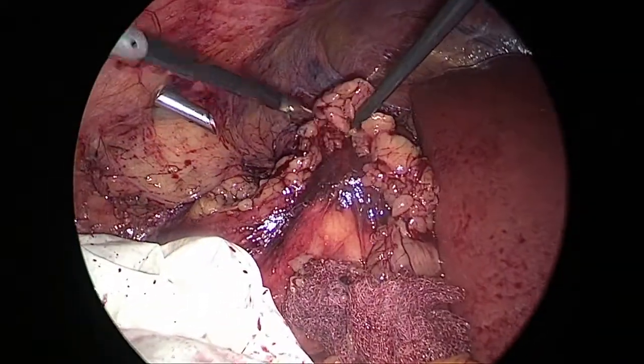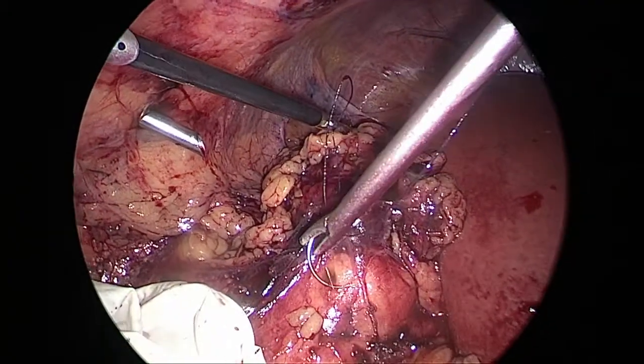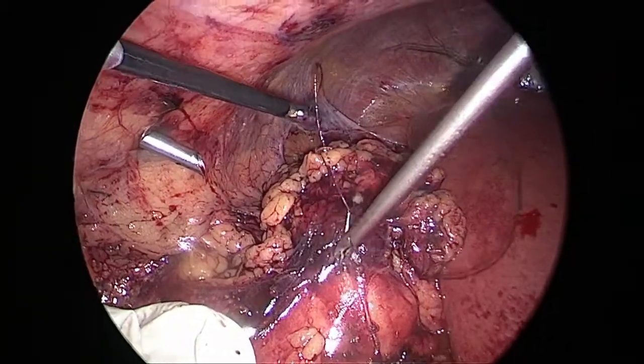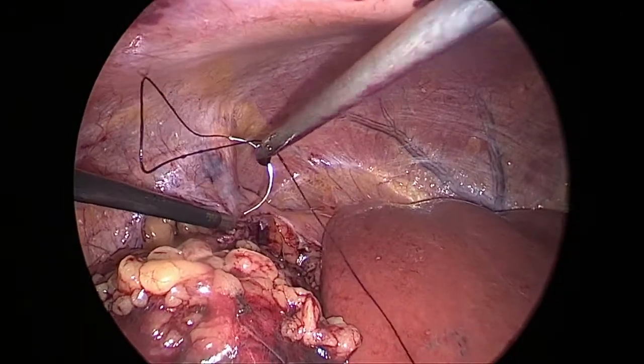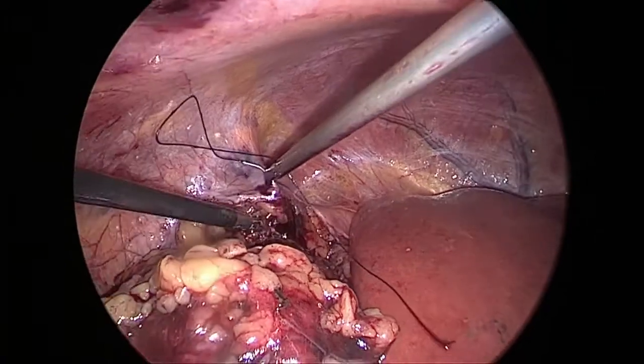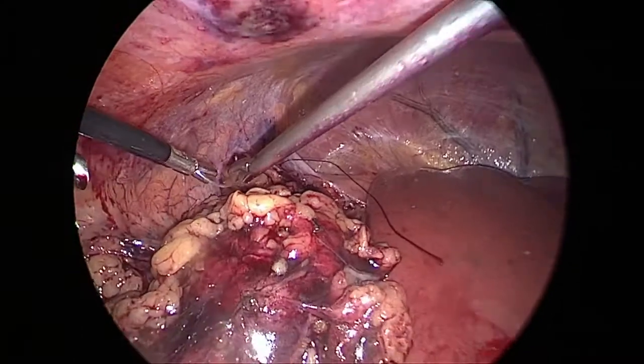One thing is important, if it is possible to cover the kidney with the Gerota fascia, it is always better to cover it with Gerota's fascia. I am covering the kidney with the Gerota fascia, putting a stitch.